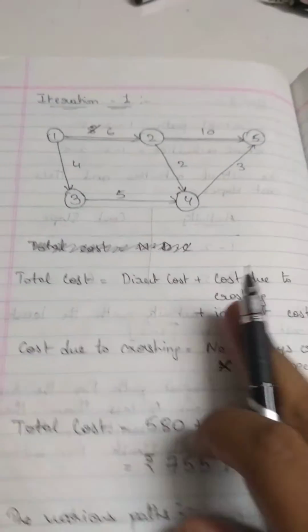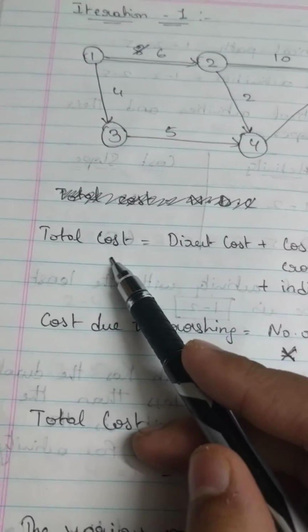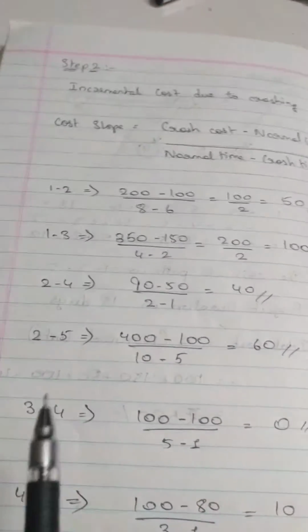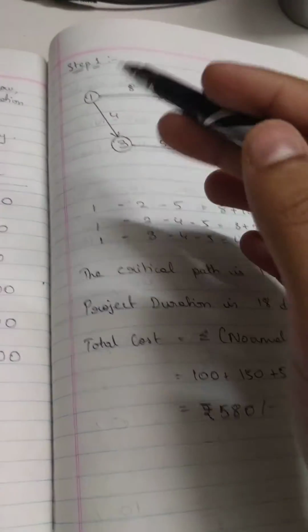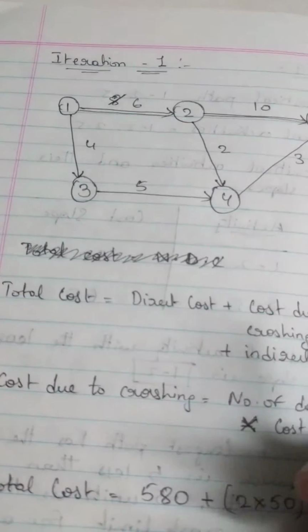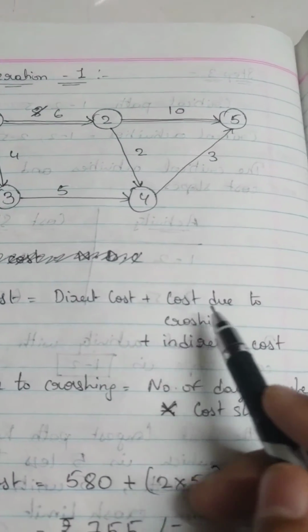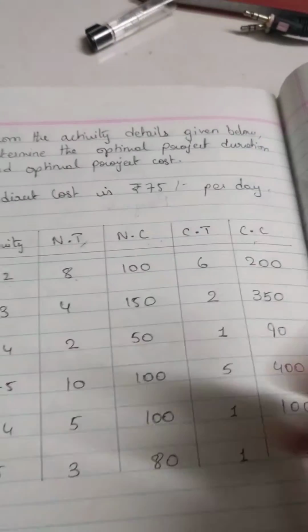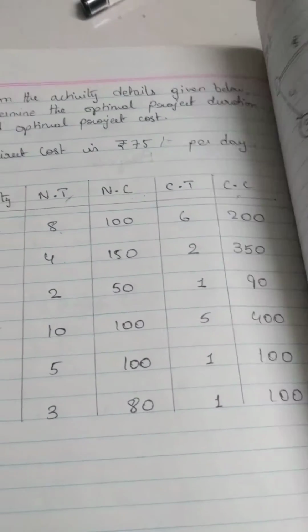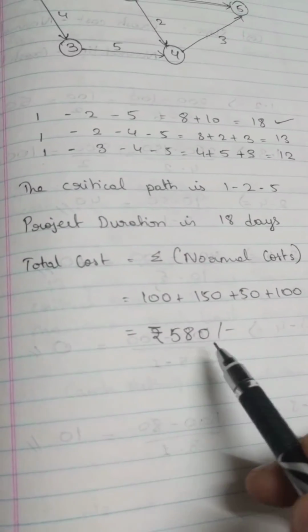In iteration 1, we have to figure out 2 things. The first is the total cost. As you have noticed, we figured out the total cost in step 1, and we are simply going to repeat the same step, but the formula for the total cost slightly changes. The first thing to keep in mind is the direct cost. The second thing we add is the cost due to crashing, and the third is the indirect cost. The indirect cost has been given in the question itself: 75 rupees per day. The direct cost of this project is the total cost we figured out in step 1, which is 580 rupees.